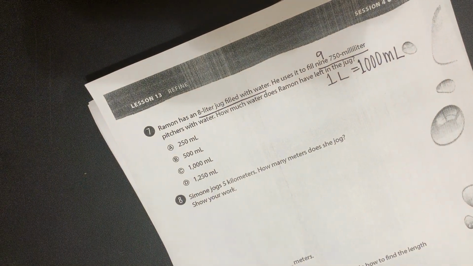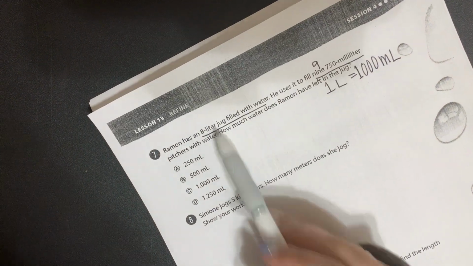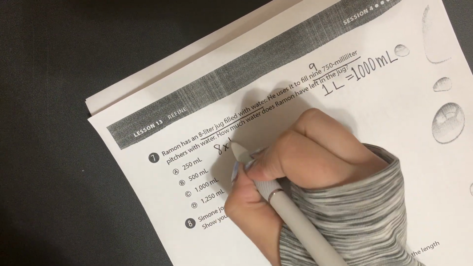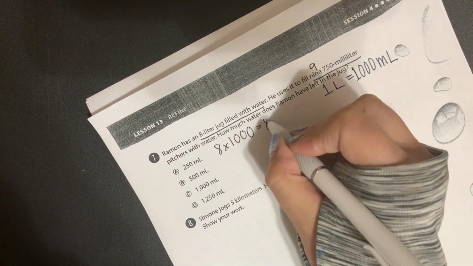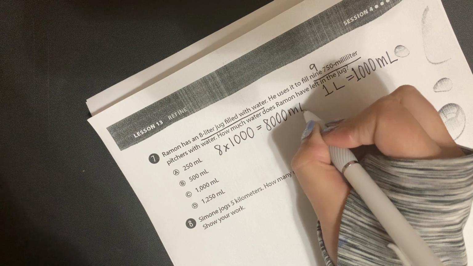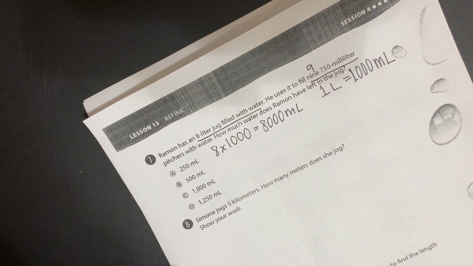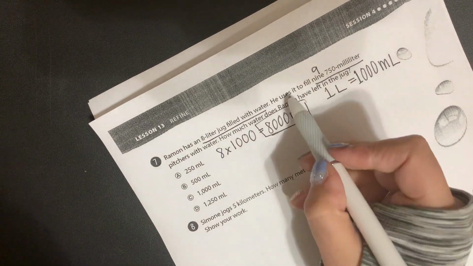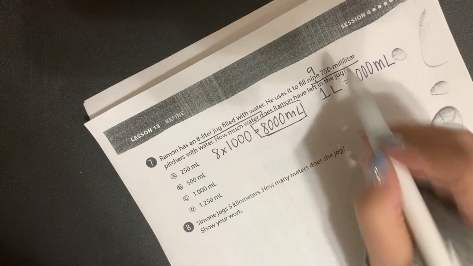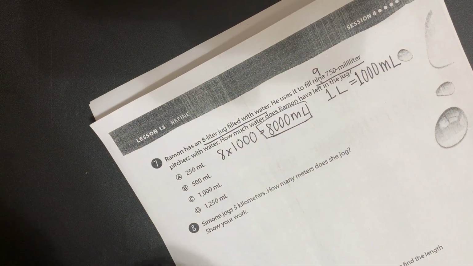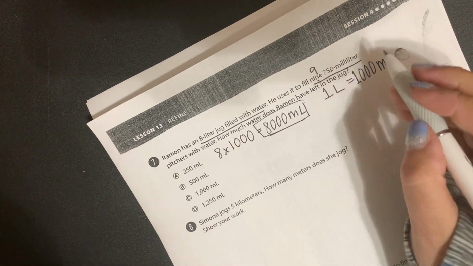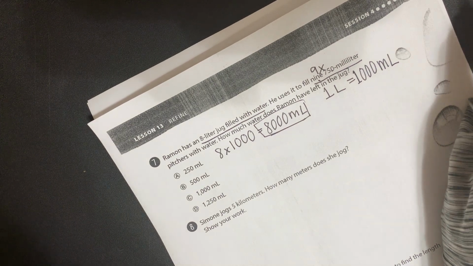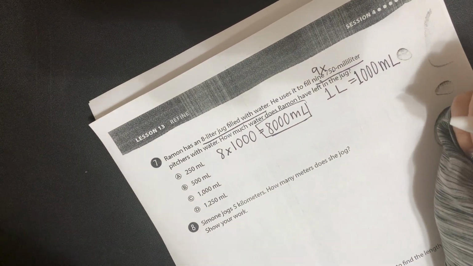Now, first we need to figure out how many milliliters he has of water. So we're going to take this 8 liters and multiply it by 1,000, and that gives us 8,000 milliliters. So that's how much he used. Well, not how much he has, I'm sorry. So he has 8,000 milliliters. Now, he uses it to fill 9 750 milliliter pitchers. So first, it's not just one pitcher, it's 9 of them. So we're going to need to multiply these two numbers together to figure out how many milliliters of water he used to fill all of these pitchers.